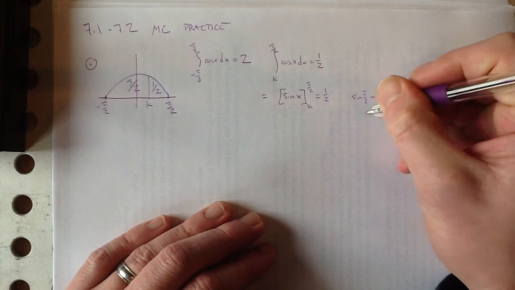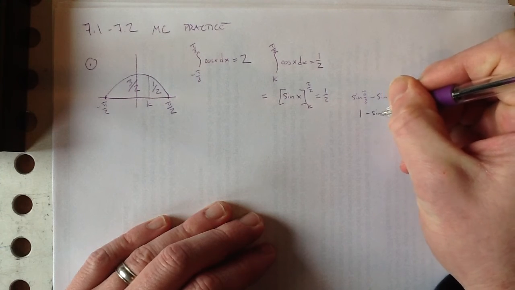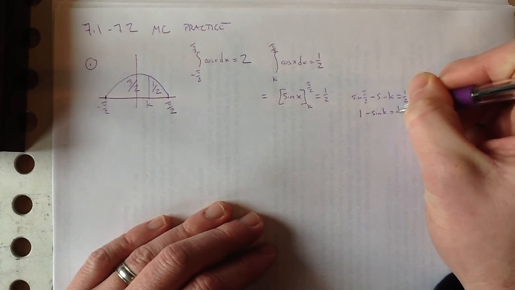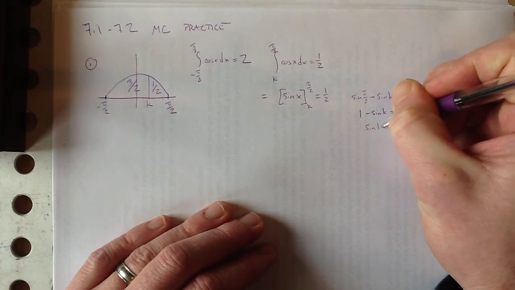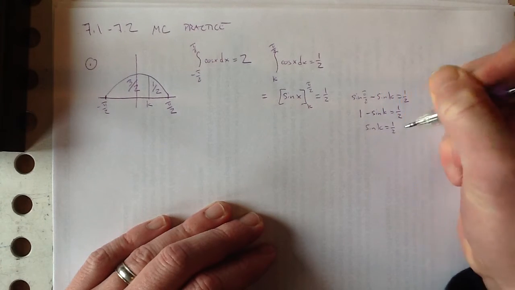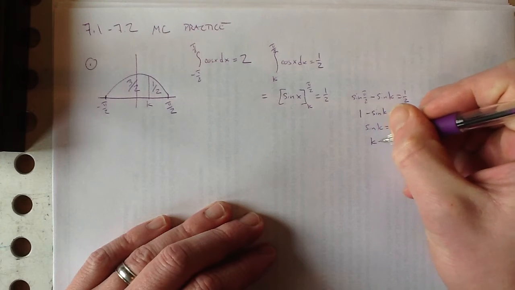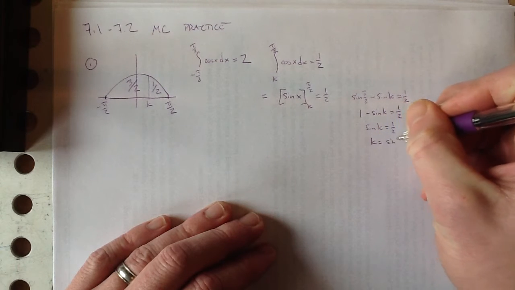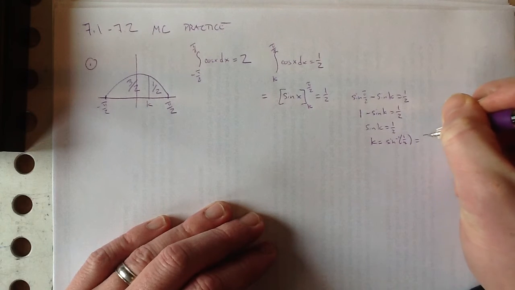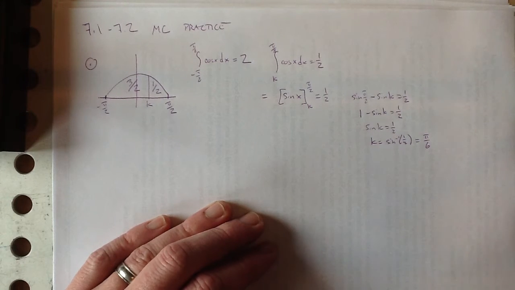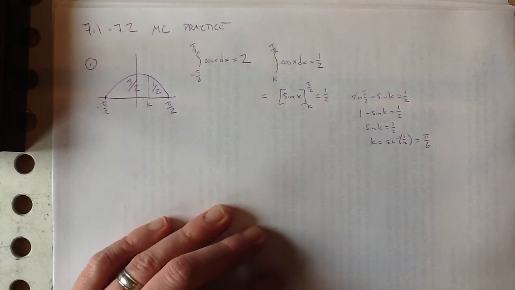The sine of pi over 2 is 1. So that gives me sine of k is equal to 1/2. So k is equal to the sine inverse of 1/2. And that's pi over 6. Which is C.